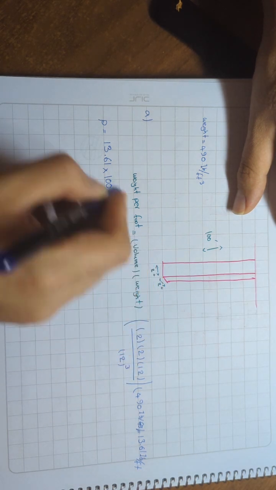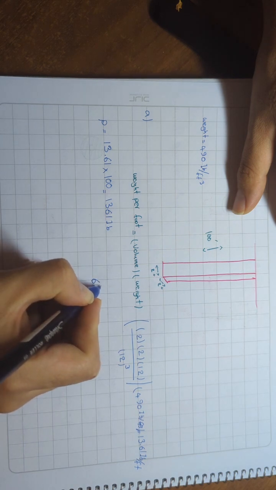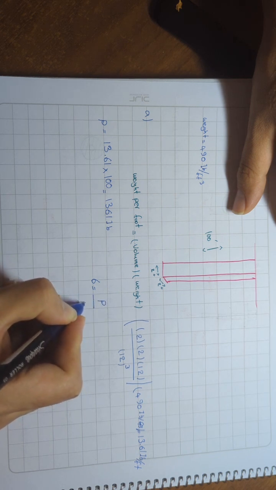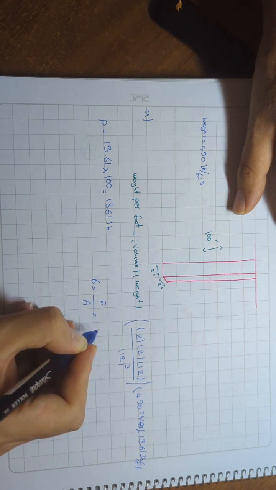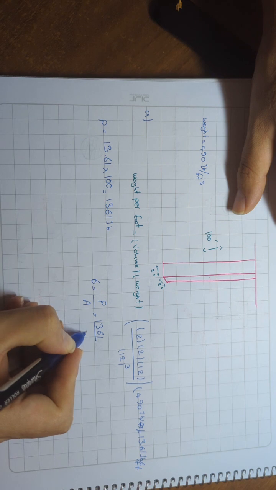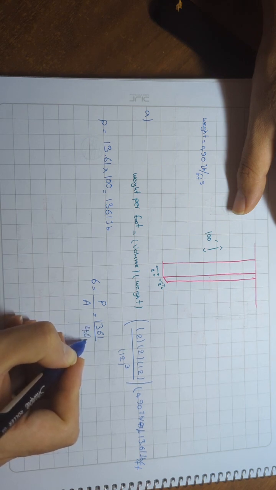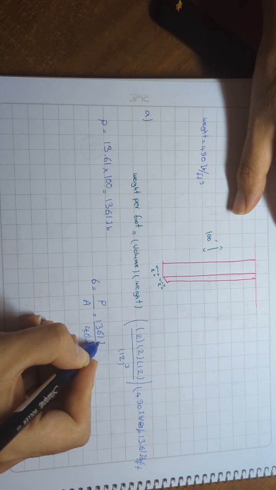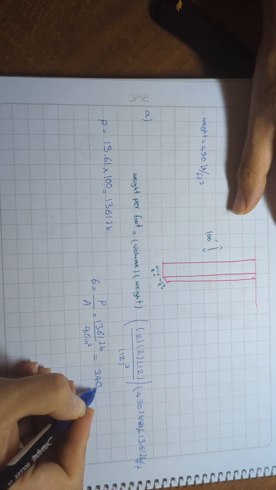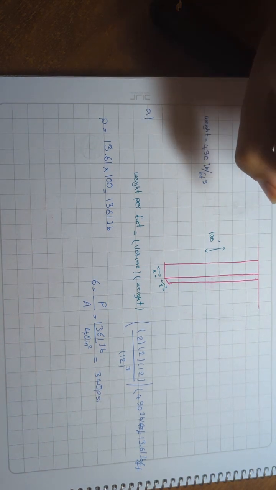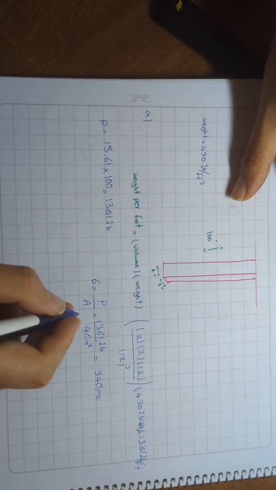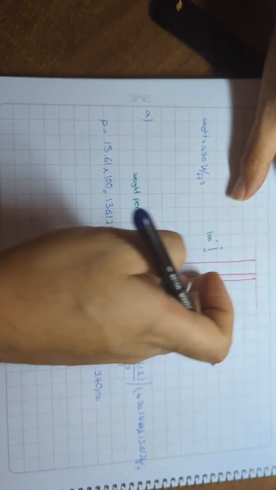Now we have all the things that we need. We have A, we have P. Now we can calculate sigma, P on A. So we have P, 1361, and we have our A, 4 square inch. Pound per square inch. Answer is 340 psi. So this is for A, the stress of the weight of its weight itself.